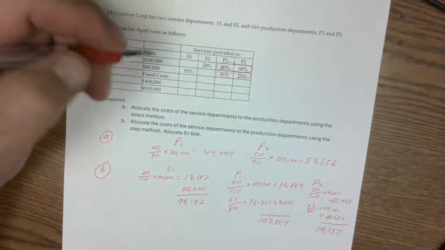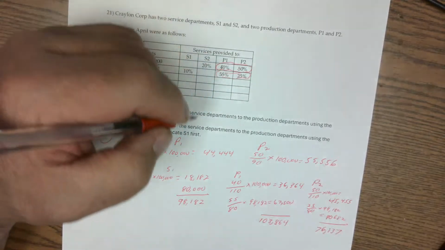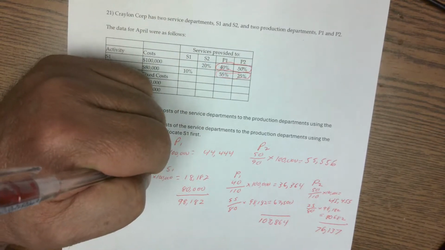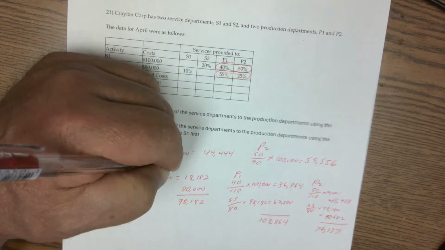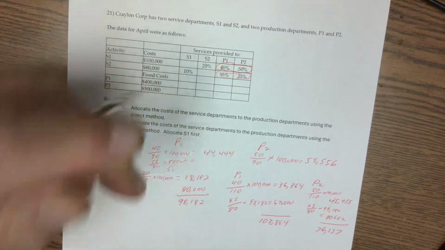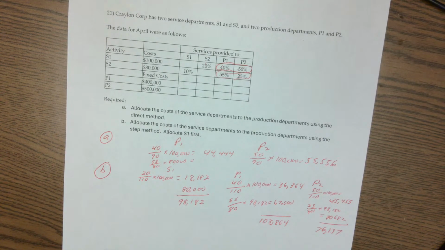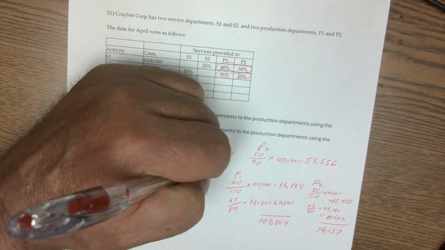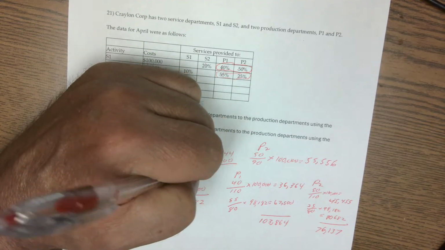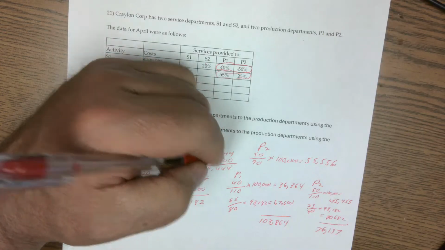I did the S1. I did not do S2. So we got 55 and 25 is 80. So 55 divided by 80 times 80,000 equals 55,000. 99,444.